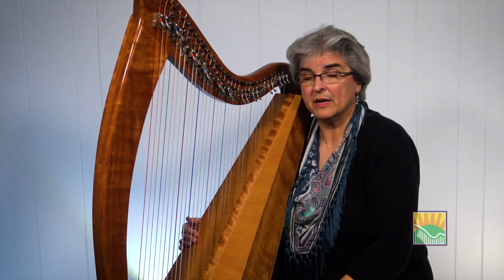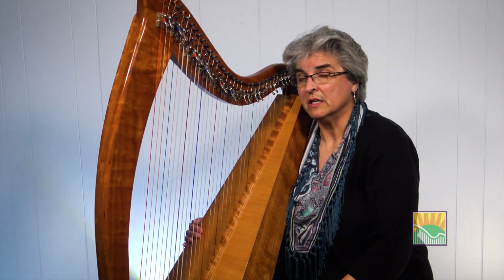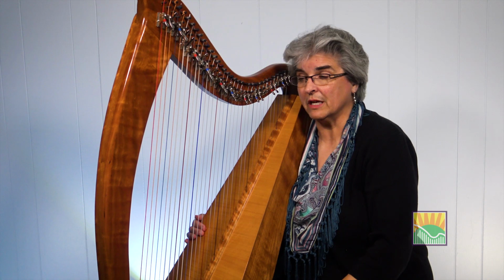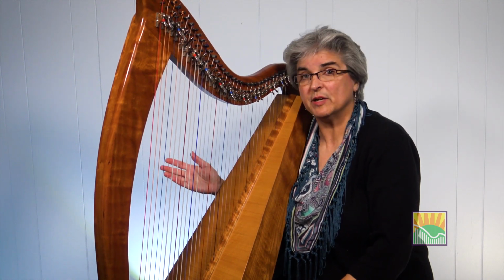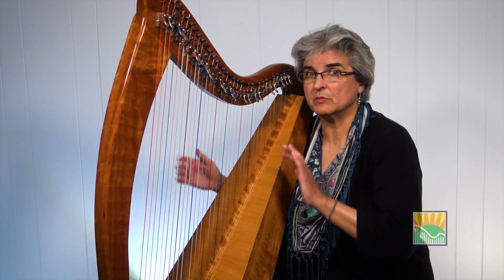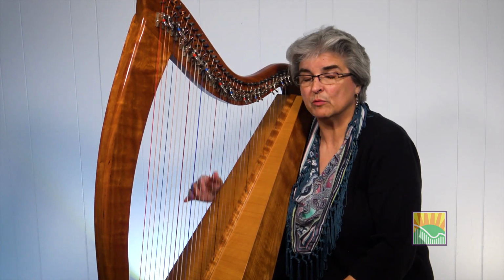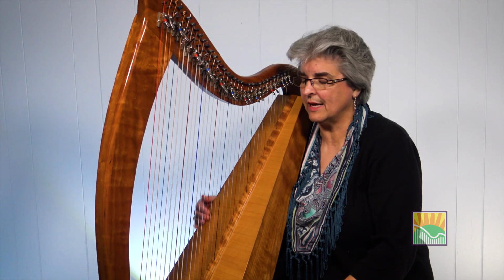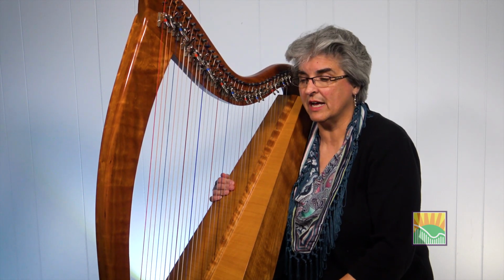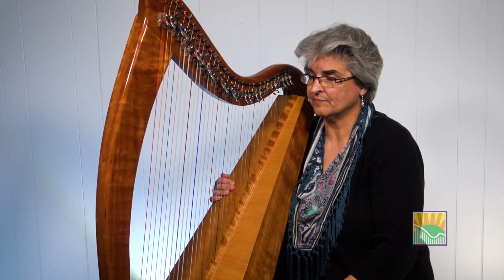I recommend, no matter what level of a player you are, to always take these very slowly. We're not in a hurry. We're not playing a piece of music where we want to hear the melody and we want it to be finished. We're just practicing, working our way up the harp, learning what those thirds feel like, what they sound like. It's a good idea to take your time. We're not in any kind of a hurry.